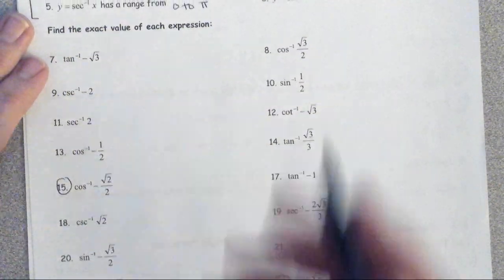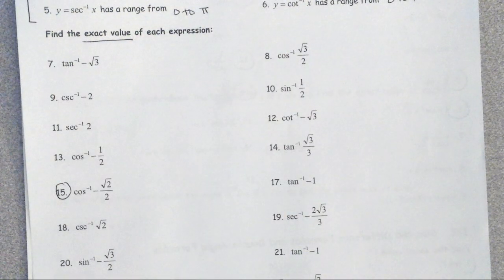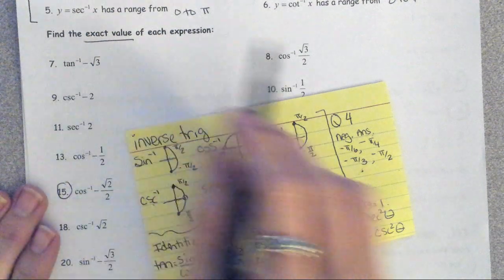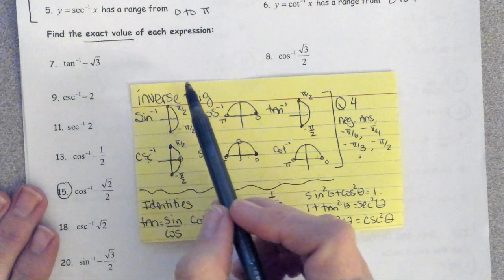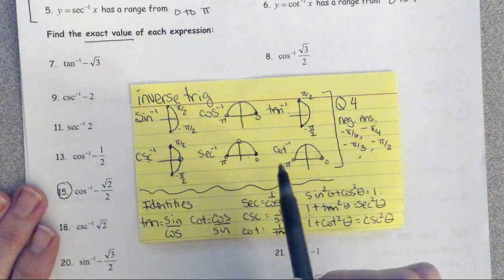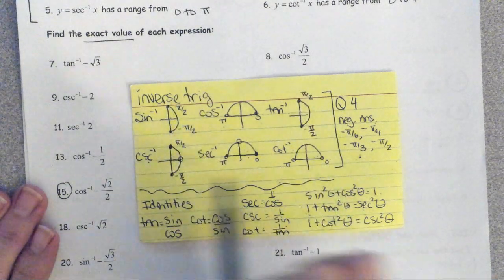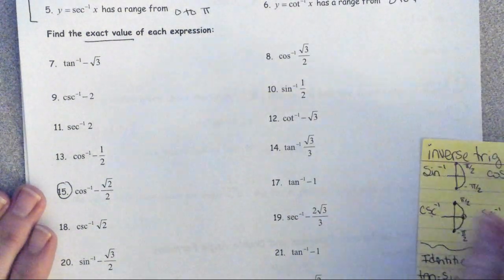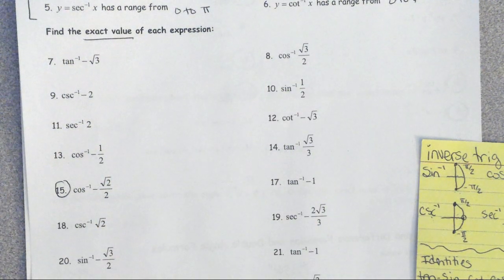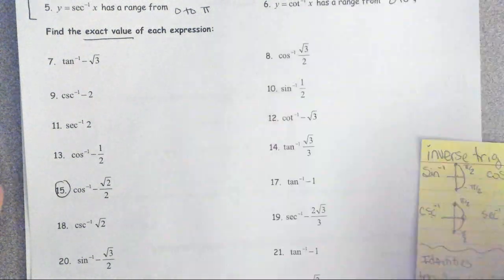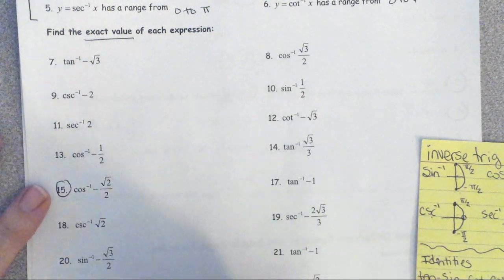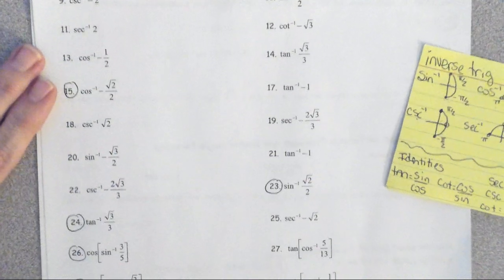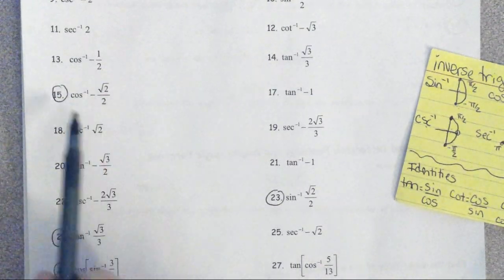The bottom section asks me to find the exact value. When they ask you to find the exact value, they're asking you for values on the circle. And notice that when we wrote all of our inverses, we wrote them in forms of radian. So all my answers are going to be in radians. So I just picked a few. I picked a sine, I picked a cosine, and a tangent to do with you. So I'm going to do 15, 23, and 24. And I picked some different ones in class, so hopefully you have plenty of examples.